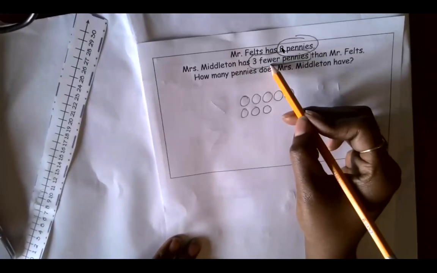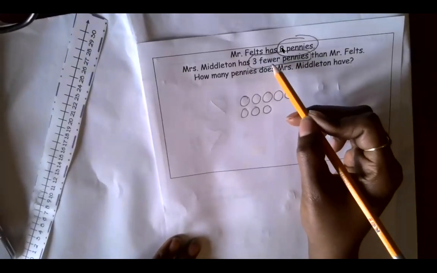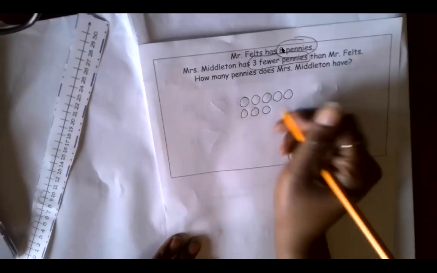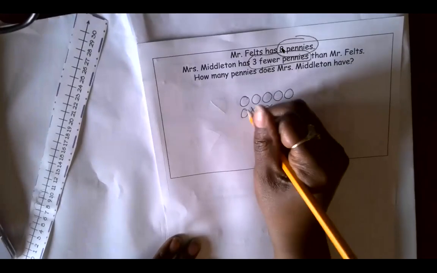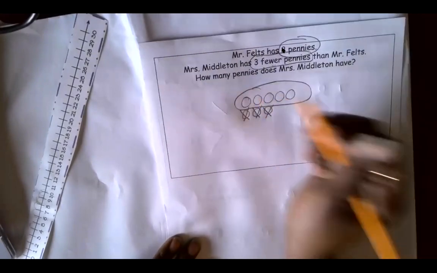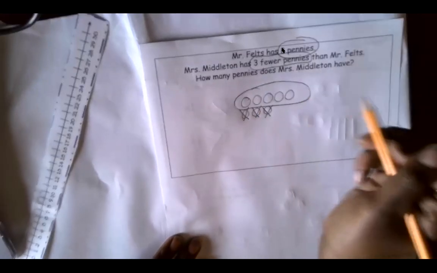So 3 fewer, that tells me that I need to subtract. That word fewer means less. And so I need to get rid of 3. 1, 2, 3. Oh my goodness. That means Mrs. Middleton has 5 pennies.